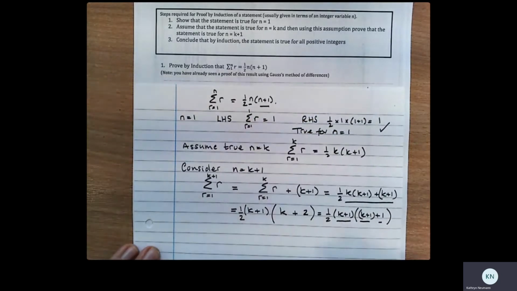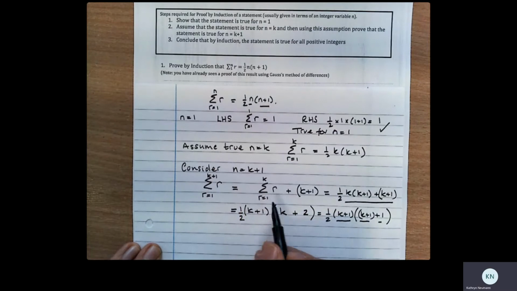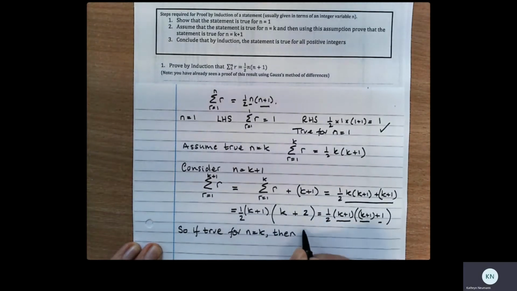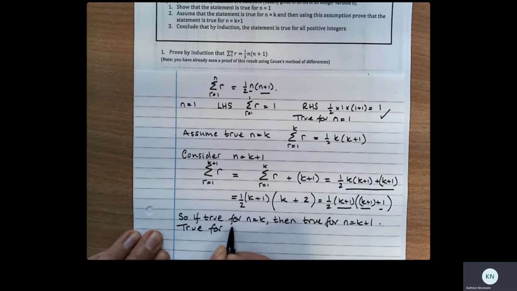The last step is critical because you will lose lots of marks if you don't put this in. This last step is the induction step. What we've shown here is that if it's true for n equals k, then it's true for n equals k plus 1. So we can write, if true for n equals k, then true for n equals k plus 1. But in addition to this, we can say it is true for n equals 1.